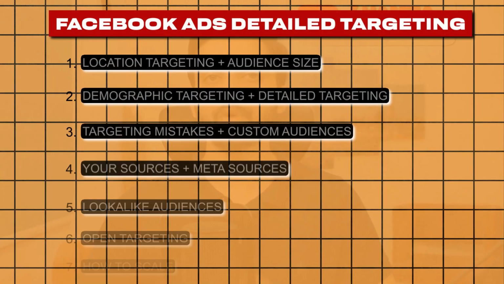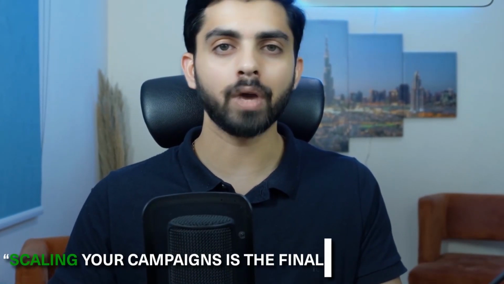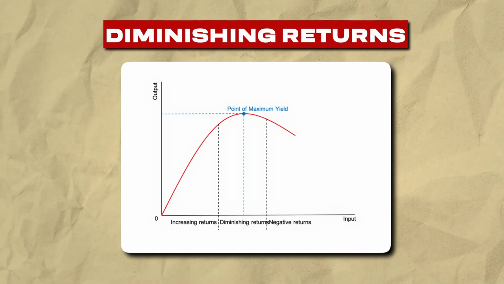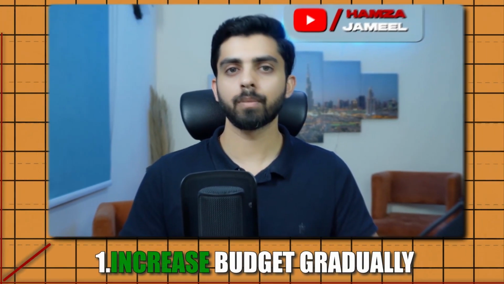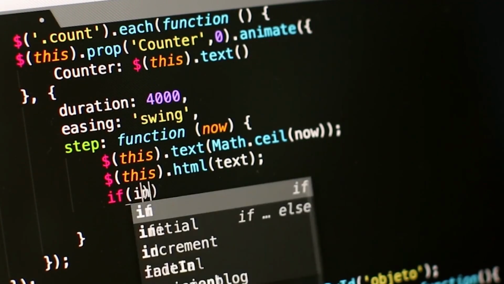By following these steps, you enable Facebook's algorithm to utilize its vast data and optimize the delivery of your ads to the best possible audience. So the next chapter is how to scale. Scaling your campaign is the final piece of the puzzle. I will share proven strategies for scaling your Facebook ads while maintaining performance and keeping costs in check. Scaling isn't just about increasing your budget, it's about doing so strategically to avoid diminishing returns and to sustain performance. Number one strategy is to increase budget gradually. Start by increasing your budget in small increments, for example 10 to 20% every few days. This allows the algorithm to adjust without disrupting performance.